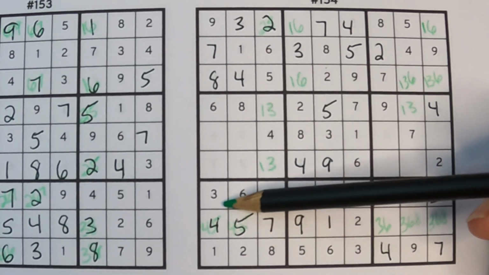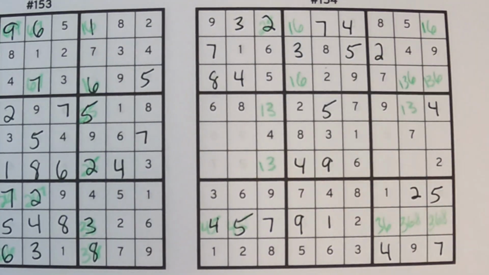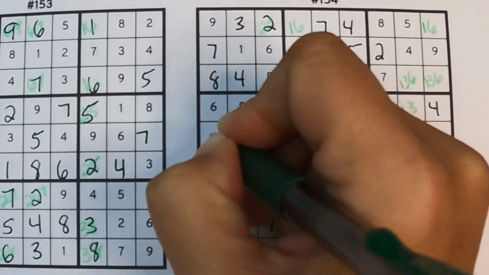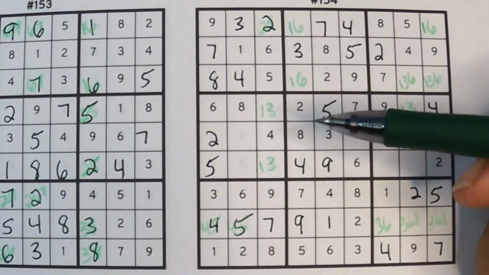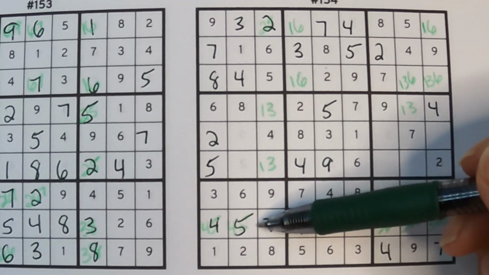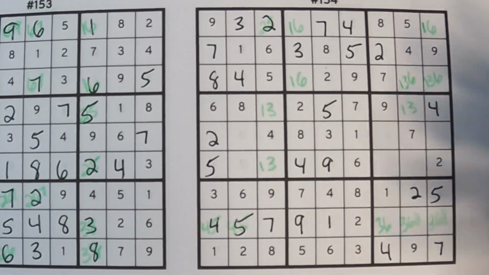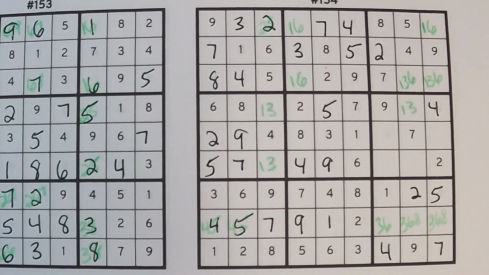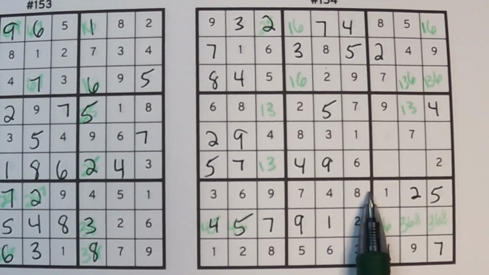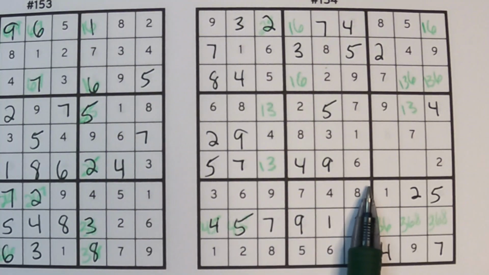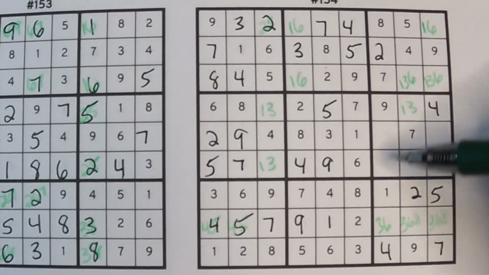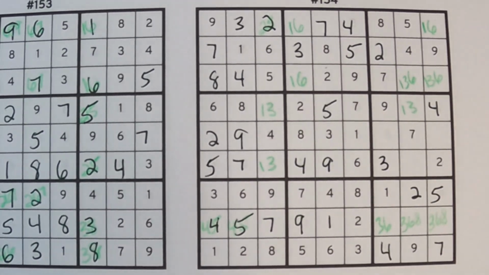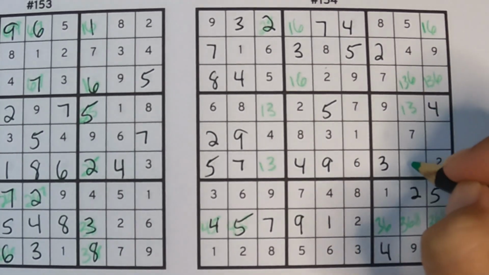For this column, we're missing 2 and 5. We've got a 2 here, so 5, 2. For this column, we're missing 7 and 9. We've got a 7 here, so 9, 7. For this row now, we're missing 1, 3, and 8. We've got 1 and 8 here, so this is our 3. I don't see any other help.